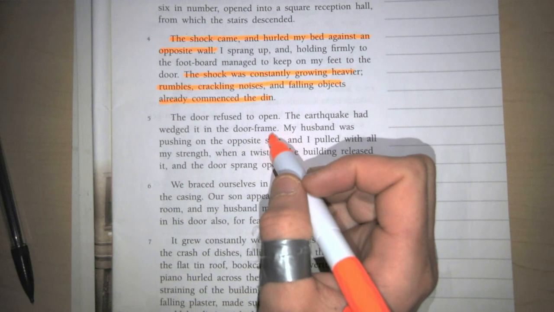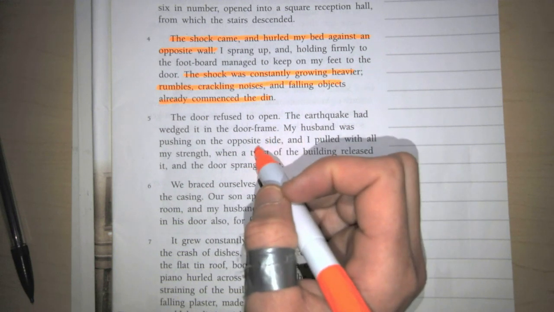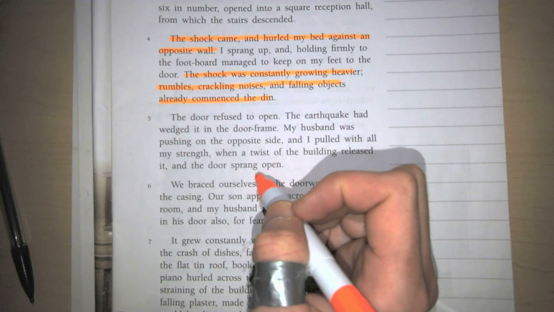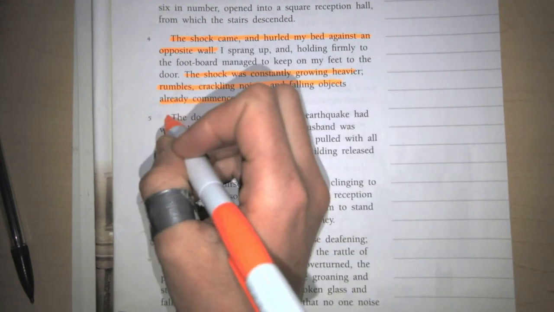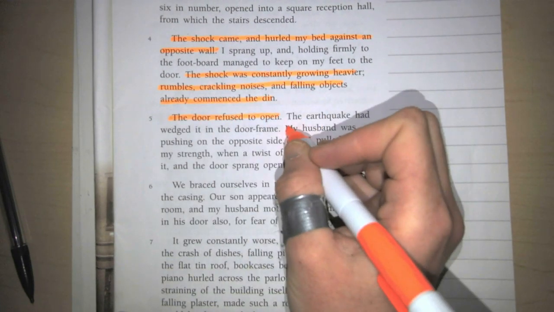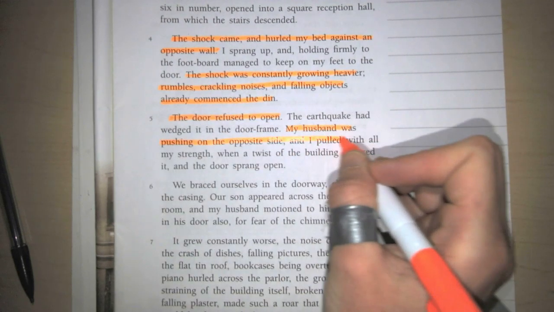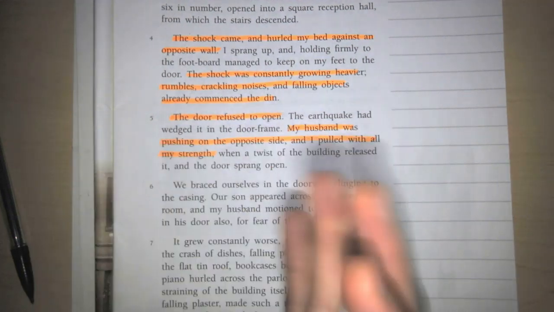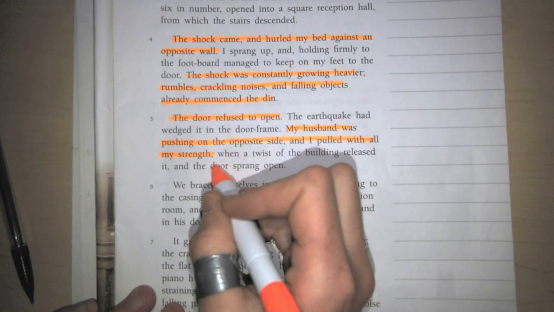The earthquake had wedged it in its door frame. My husband was pushing on the opposite side, and I pulled with all my strength. When a twist of the building released it, the door sprang open. So that would be an event too. The door refused to open. Her husband was pushing the opposite side, and she was pulling, and then the earth continued to shift, and the door sprang open.